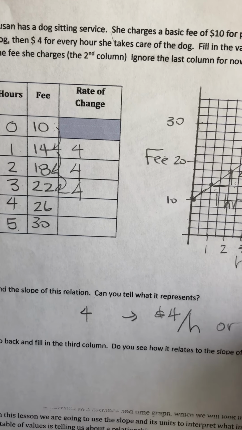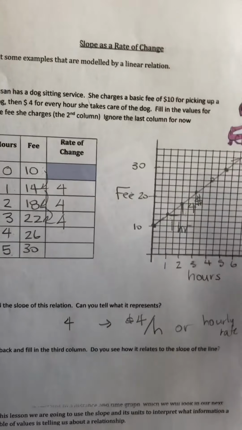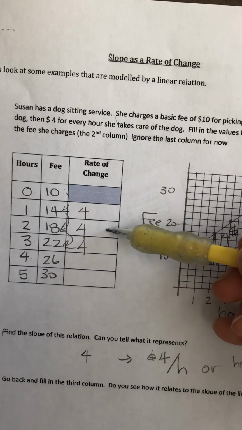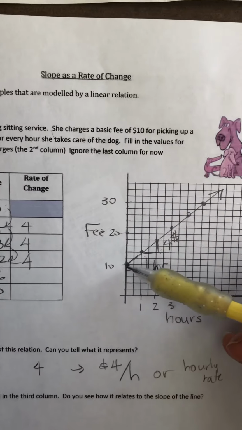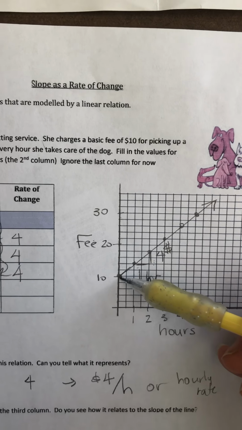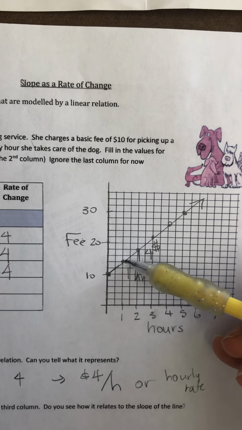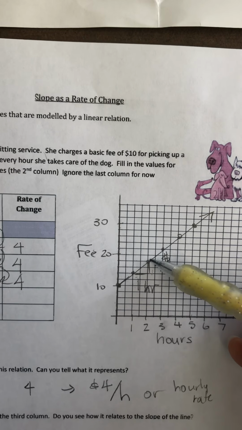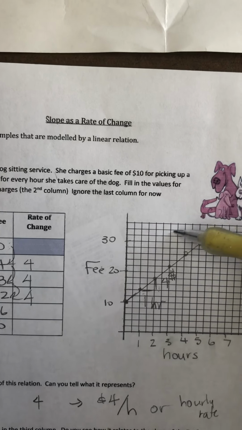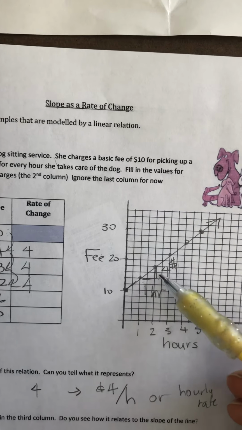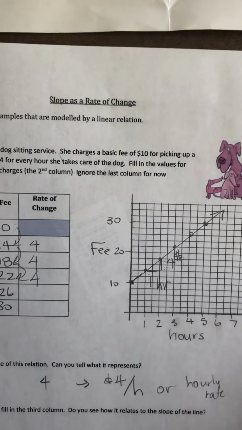So the slope of the line was $4, and it represents $4 per hour, or her hourly rate. Okay. Now, the key to this one is, if we see that it goes up by 4 as we're going up by a consistent amount here, we realize that the slope of this line has to remain constant. For every hour, it has to go up 4. Another hour, up 4, okay? If all of a sudden she charged more, you'd be flying up like this. Or if she charged less, you'd be going a lot less steep. And then it wouldn't be a line anymore.